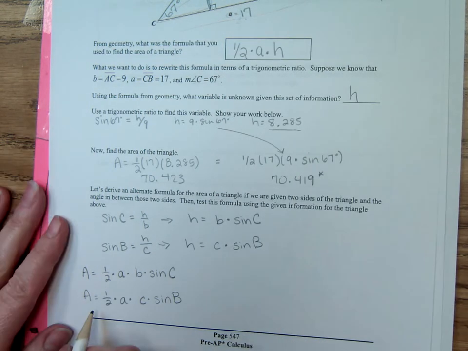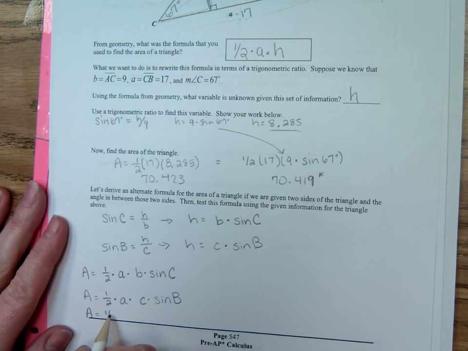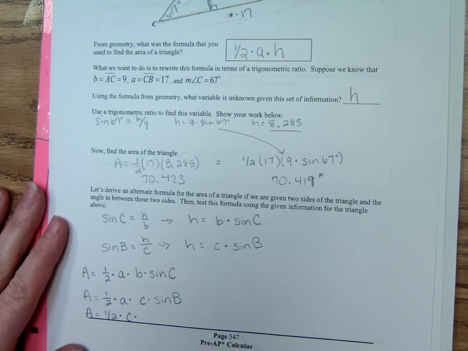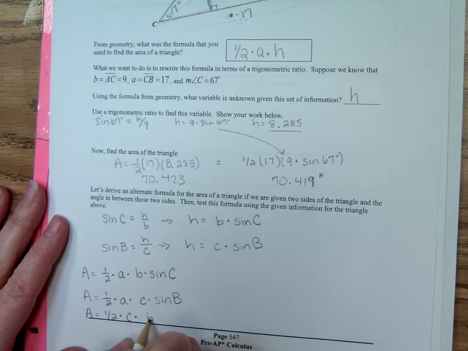Then that one would be 1/2 times C times B times the sine of A.